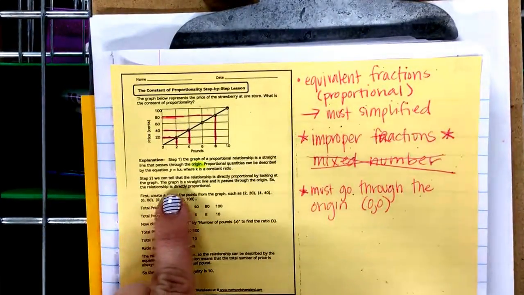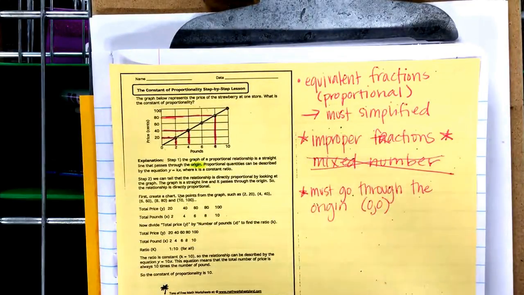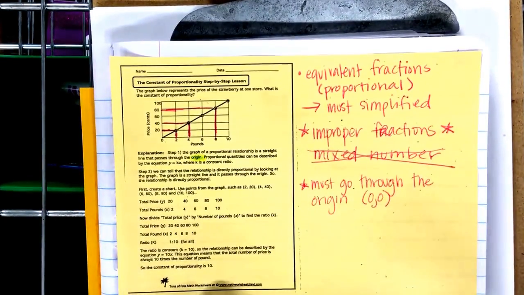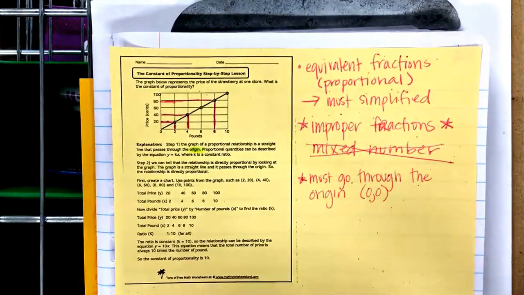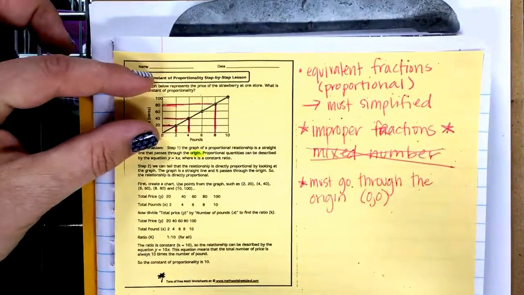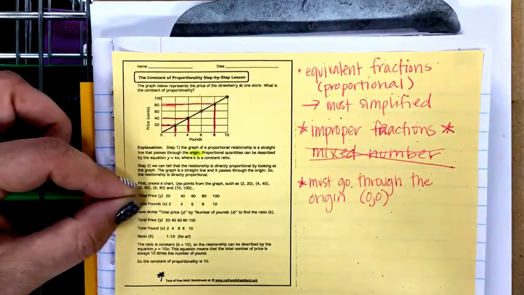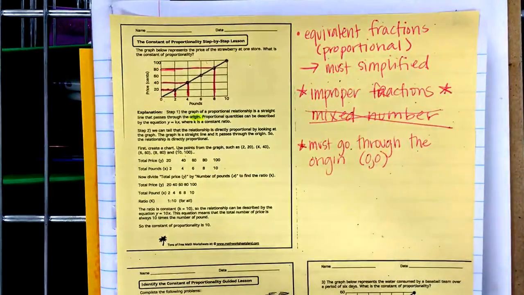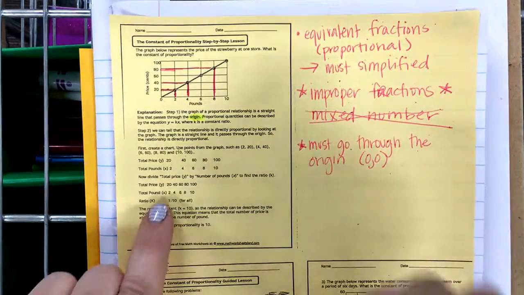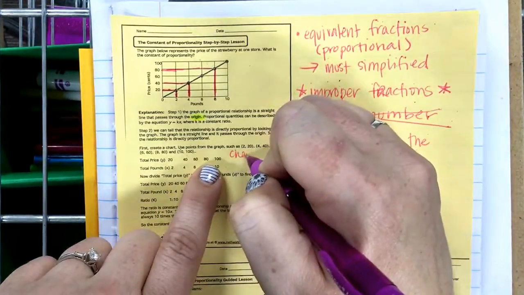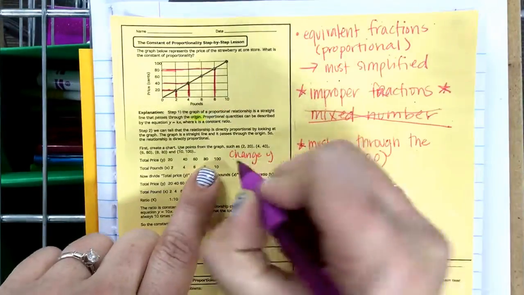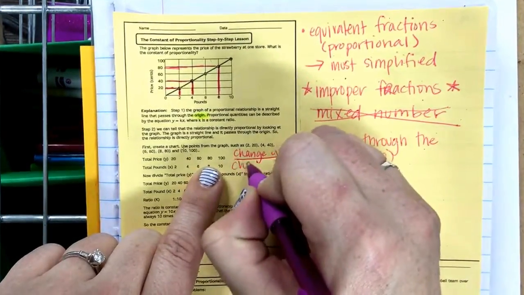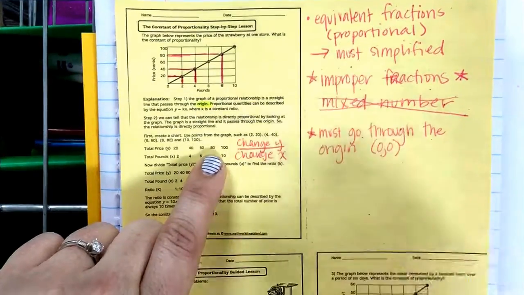Step 2, we can tell that the graph is directly proportional by looking at the graph. The graph is a straight line, it passes through the origin, so the relationship is directly proportional. It is proportional. You could also do this from a chart. So what if they didn't give you a graph? What if they gave you a chart? Can you determine if it is proportional? Yes. Here's how you do it. You have the change in y over the change in x.